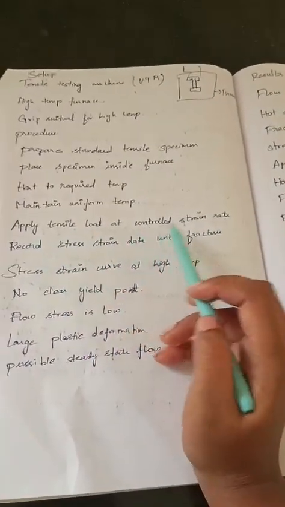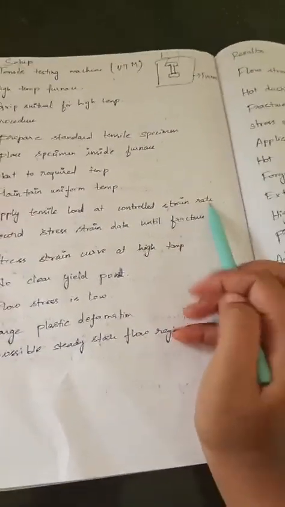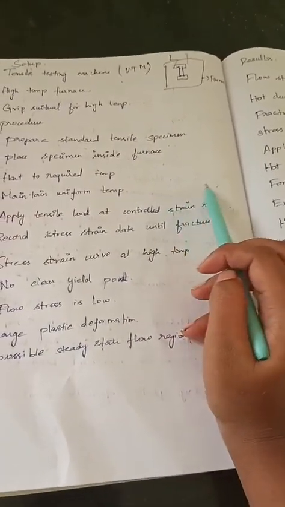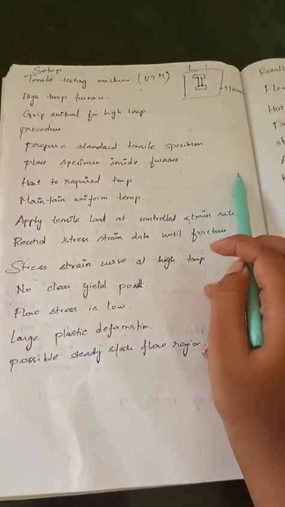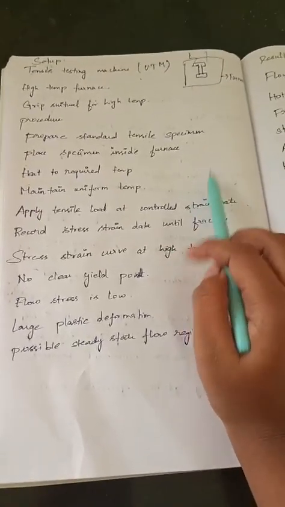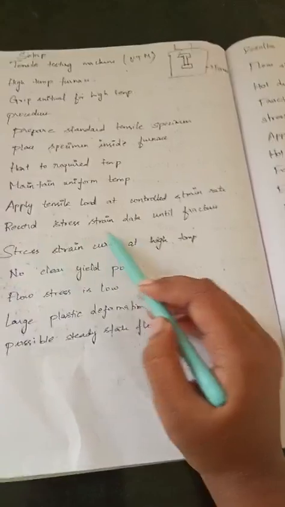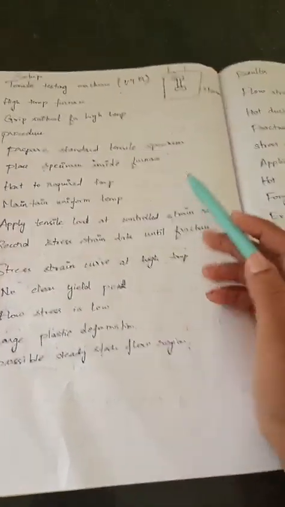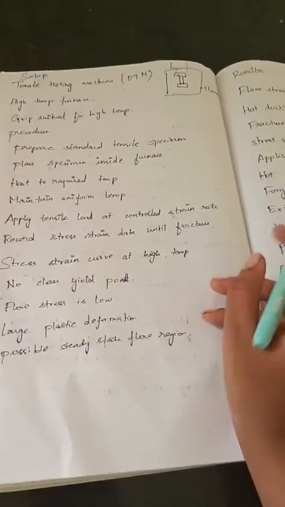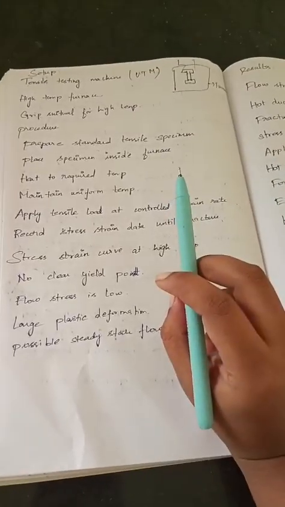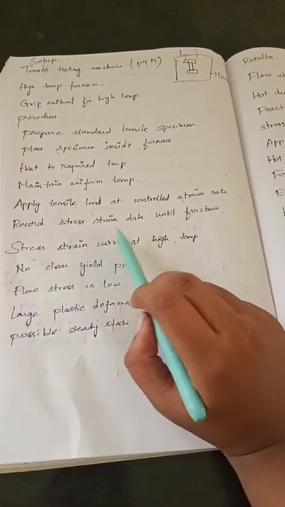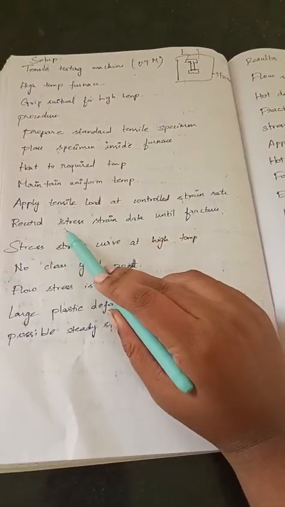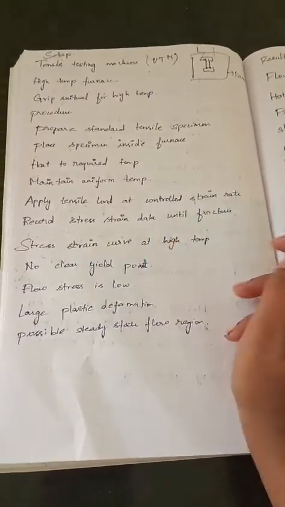Apply tensile load at a controlled strain rate. The strain rate should be controlled when applying the tensile load. Record stress strain data until fracture. Then only we know how the plastic deformation and elastic deformation were, so that we can draw the stress strain data.